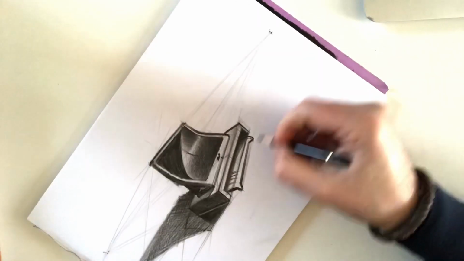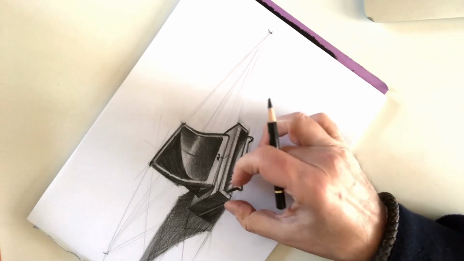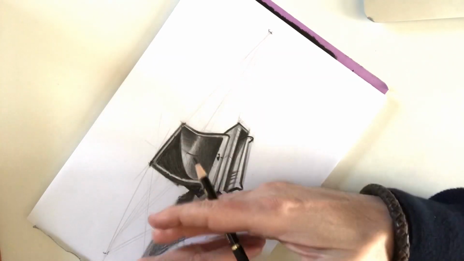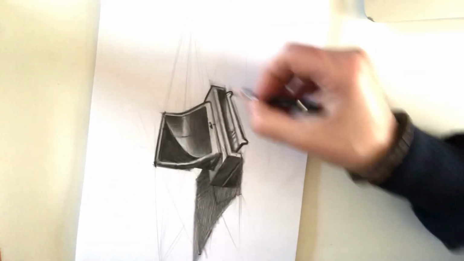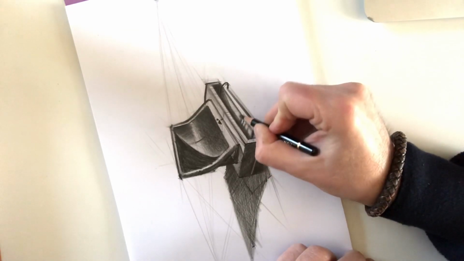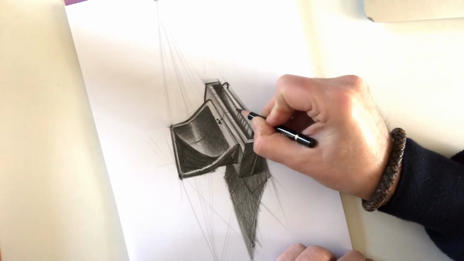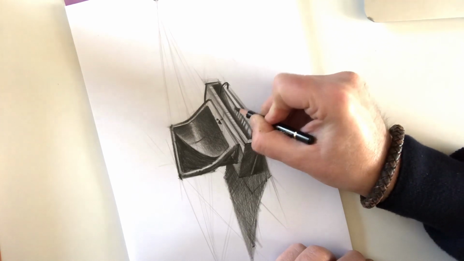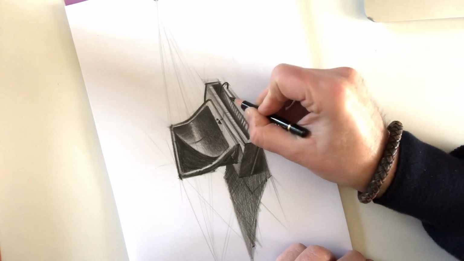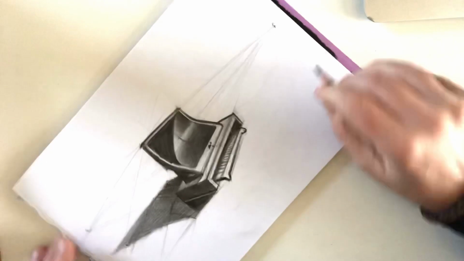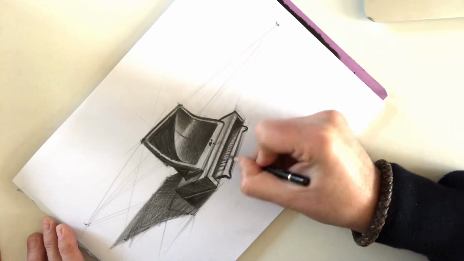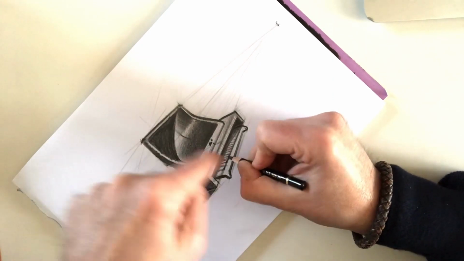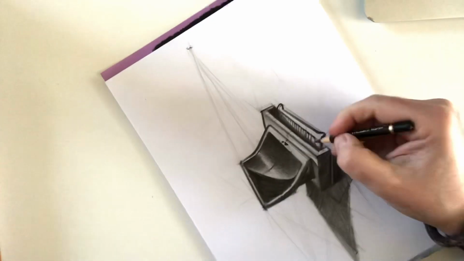Now, because of perspective, all those lines will be a little bit bigger here, a little bit wider, and then moving toward the part that is far from us, they will come closer because of the perspective. All right? We put little details here in this area, just a little bit more.